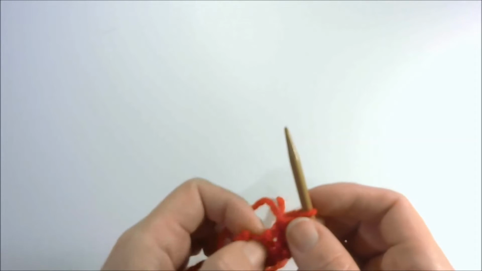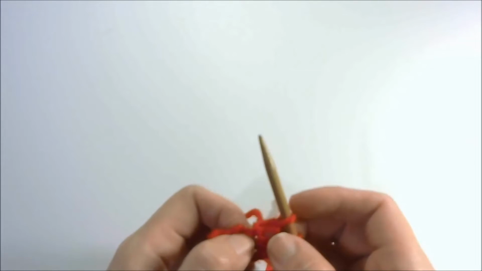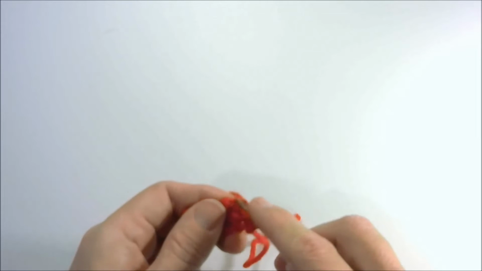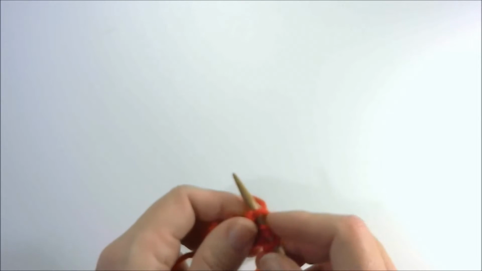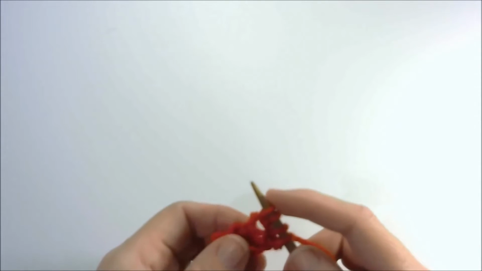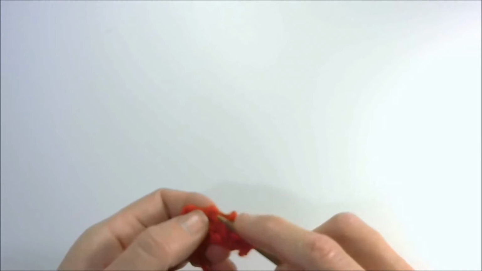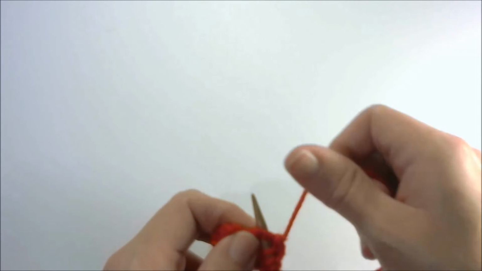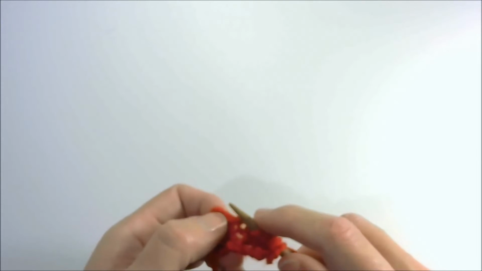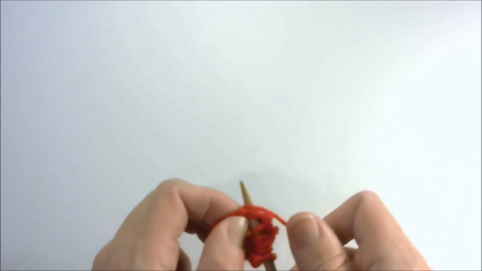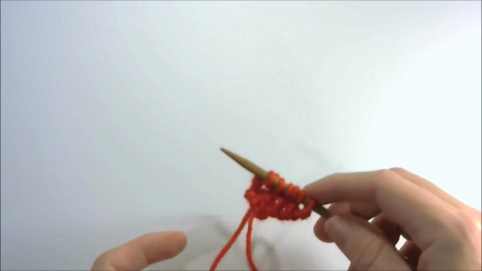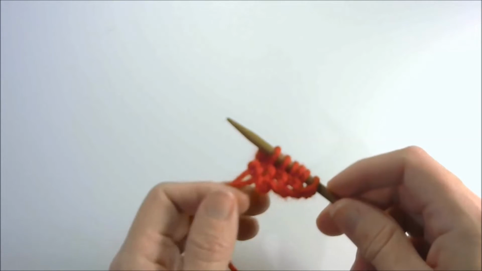You're going to want to pick up a stitch in between the ridges of all 3, starting with the first one. And I like to go through 2 loops on the side to do my pick up and knit. Skip this ridge, go down in between the next ridge, and skip a ridge and go in between. Okay, now I'm up to 6, and it's looking sort of lopsided.